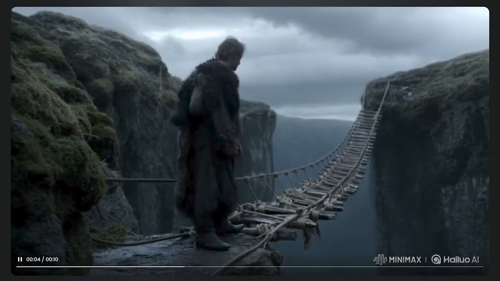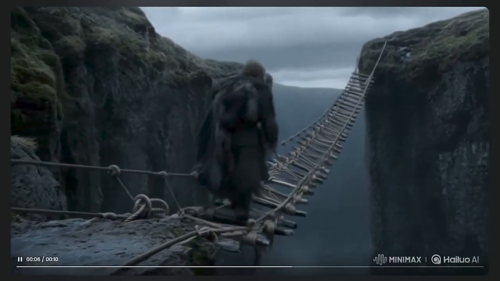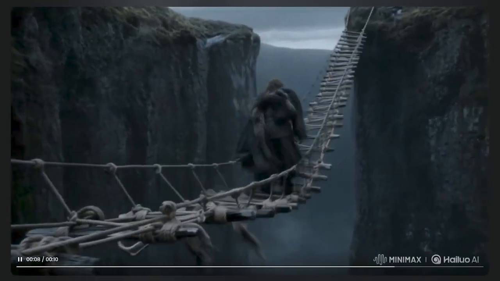Everything was going fine, but at the end, the AI messed up a little bit. And I think this is acceptable. This is not a big deal.